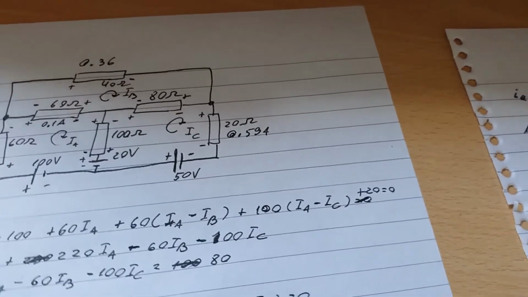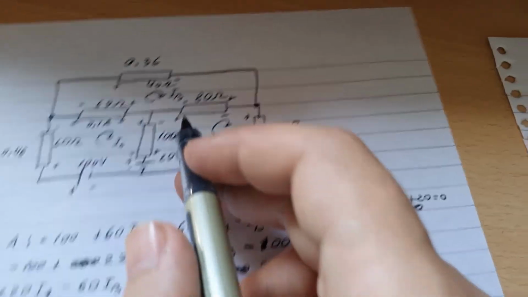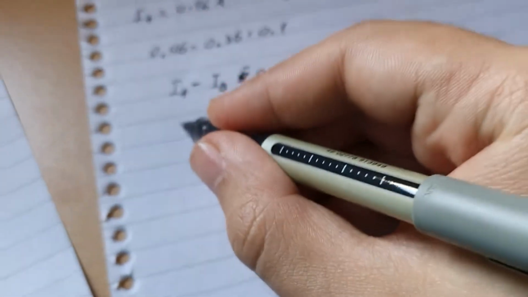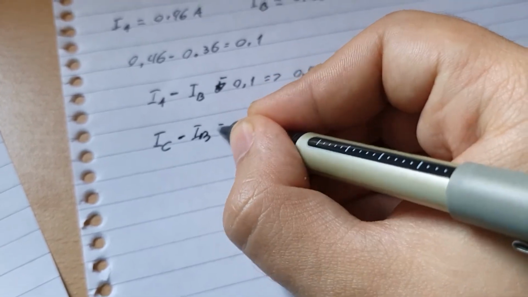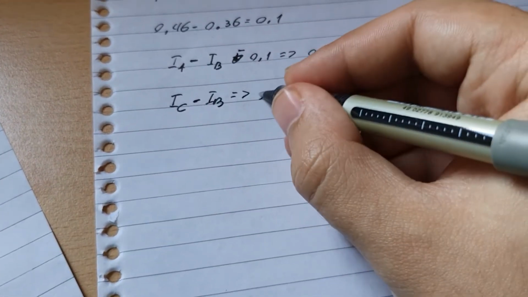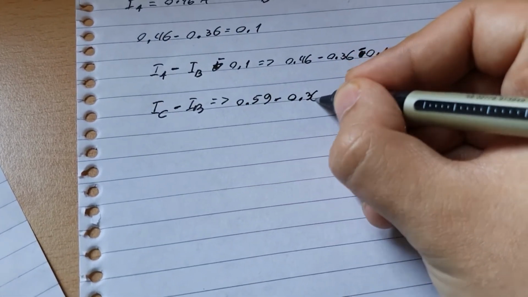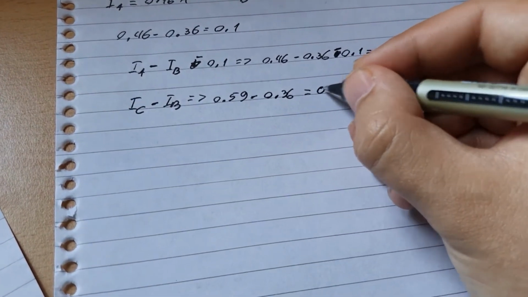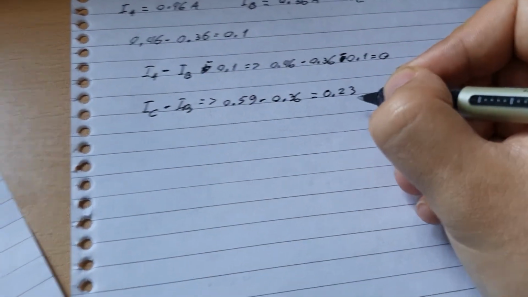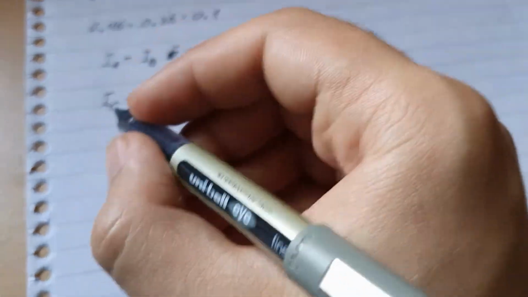So I did it again. We got this one and this one, and we do again IC minus IB, because IC is the bigger value of these two. So it'll be IC minus IB, and that will be 0.59 minus 0.36, and that one will be equal with 0.23, this point here.